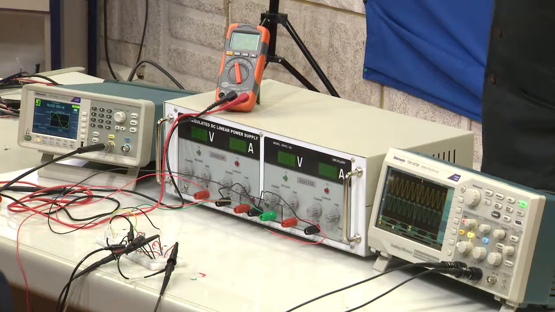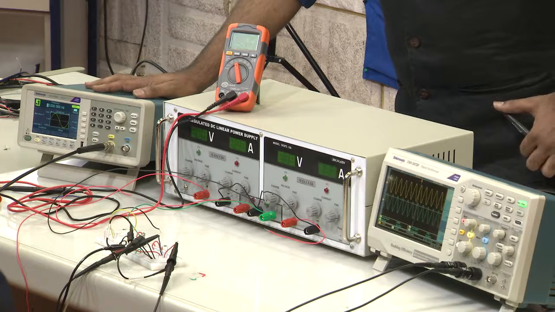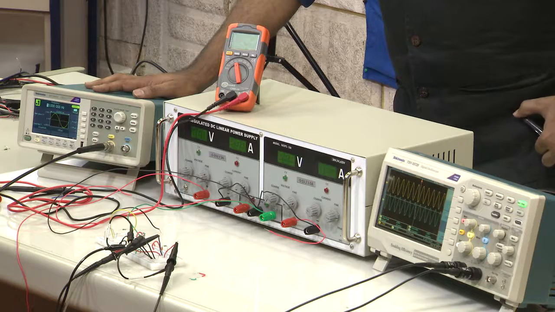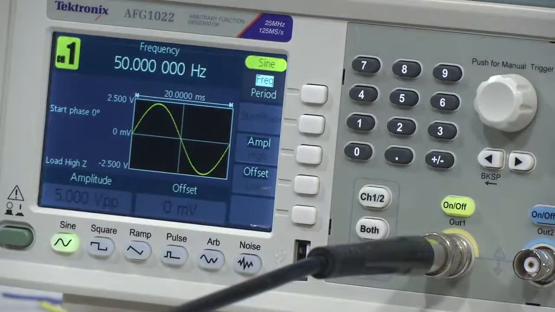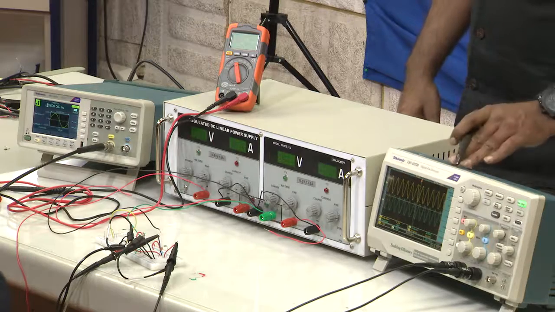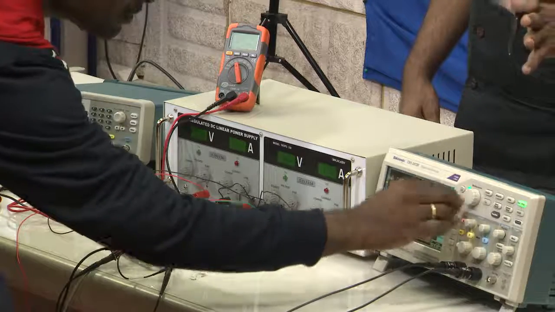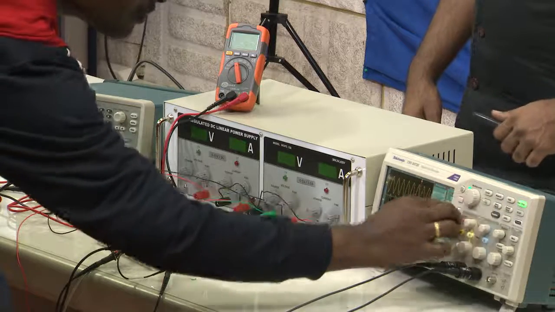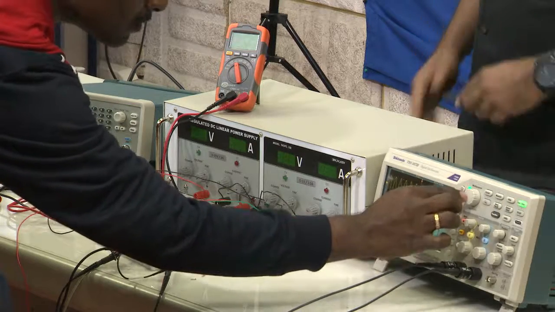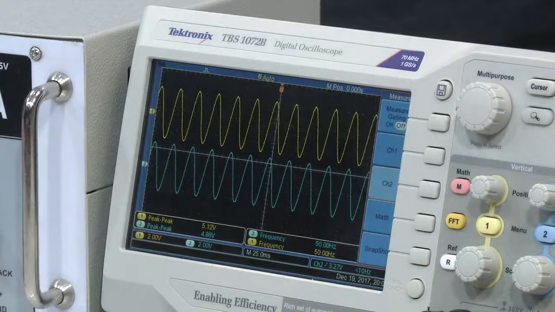Now, what you can see, if you see the function generator, is that we applied about 50 hertz frequency at 5 volts peak to peak, and we are looking at the oscilloscope. On the oscilloscope we can see the input as well as the output, right.